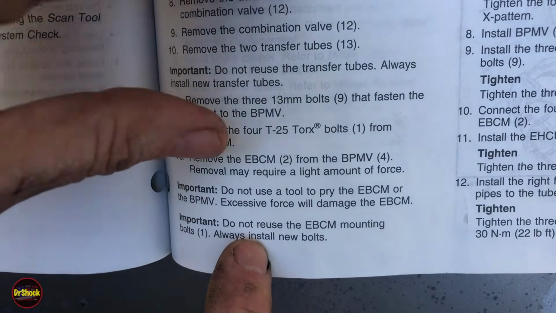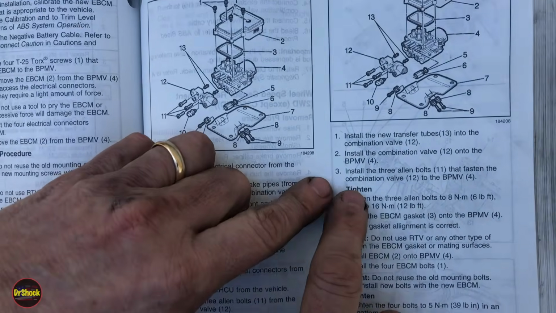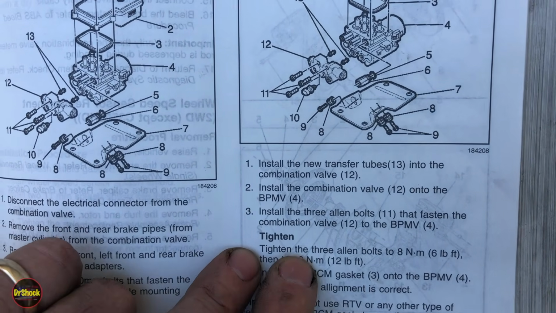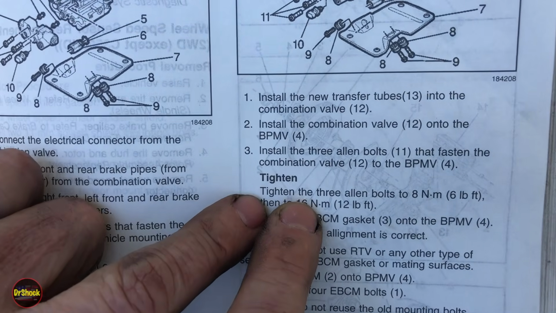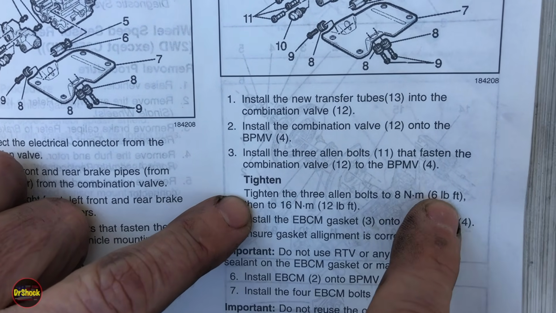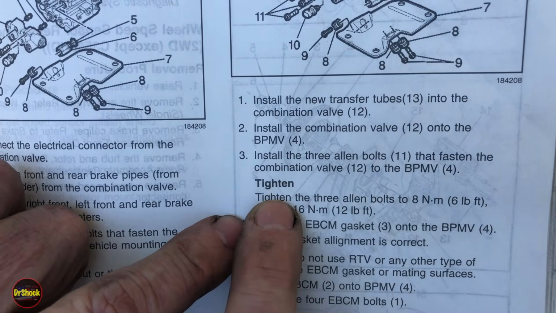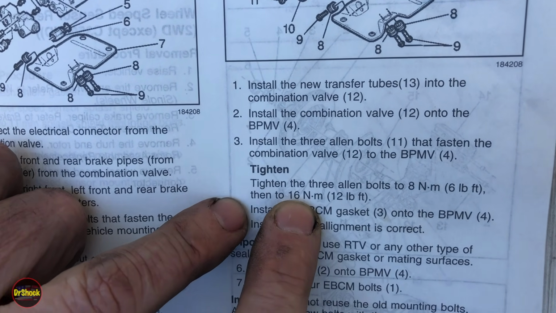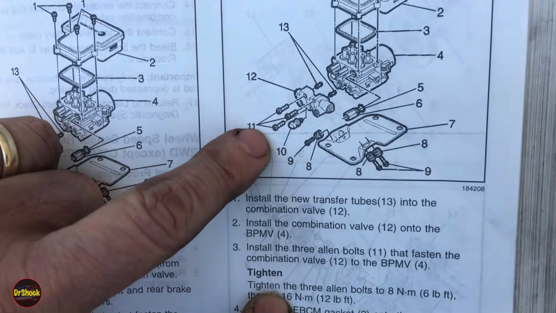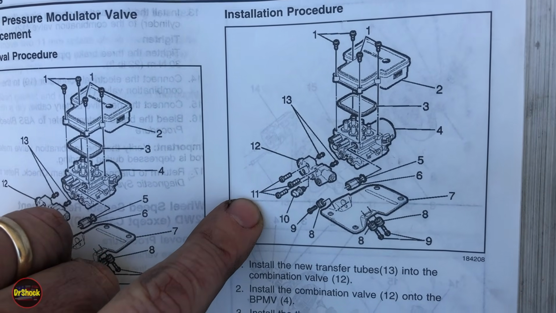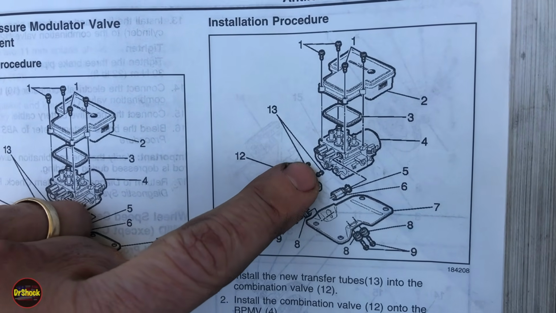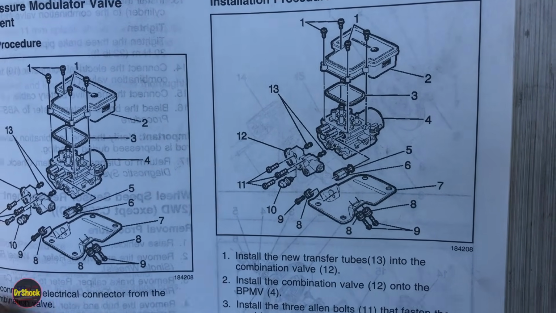We saw that before. They talk about over here the 3 Allen bolts that hold the combination valve. They give you that foot-pound. It's a 2-step, so you can reuse them, but you go to 6 foot-pounds or 8 Newton meters first, and then go back around and go to 12 foot-pounds or 16 Newton meters to finish it off. And again, that's the 3 Allen bolts that you see in part number 11 here to hold the combination valve into the BPMV and secure those 2 connecting tubes that you have to replace.